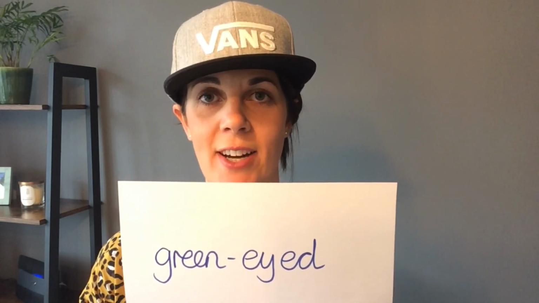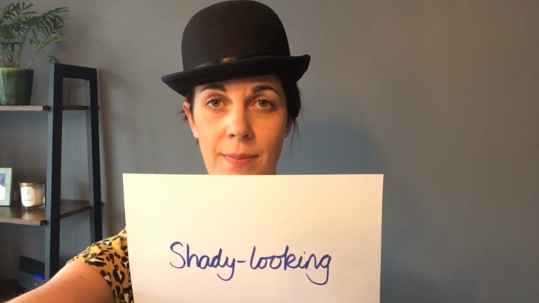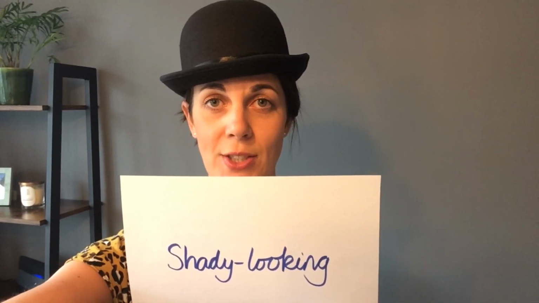Sometimes hyphenated words can be useful to describe characters. For example, Alex Rider, the green-eyed hero, or Mr. Blunt, the shady-looking bank manager. Can you think of any more of your own to add to your list?